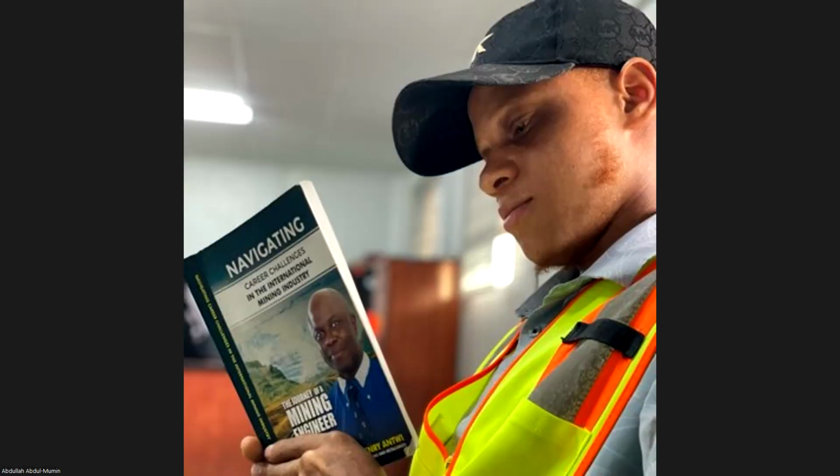The question is directed to Engineer Akrasi. Abdul Mumin would like to know the role of Mincom in the mining industry. And the second question is, how do you make sure the expenses of the income is reduced as a geomatic engineer?